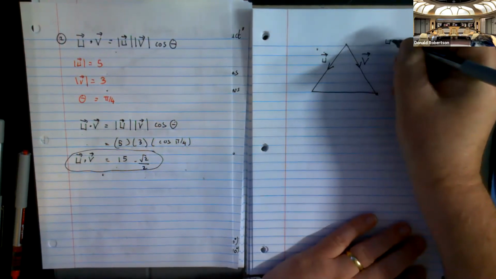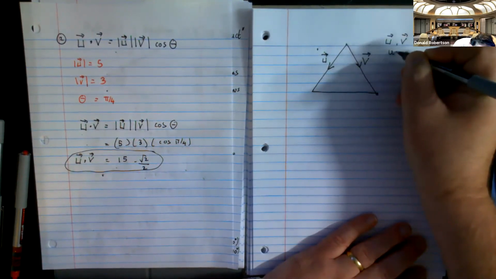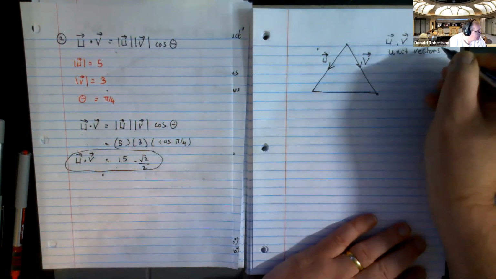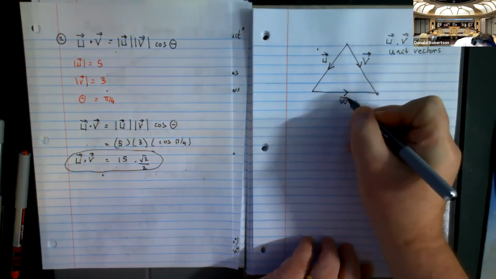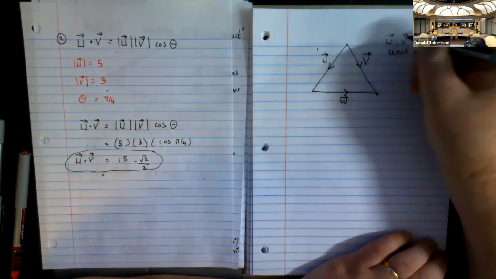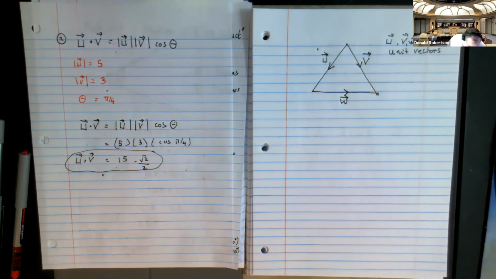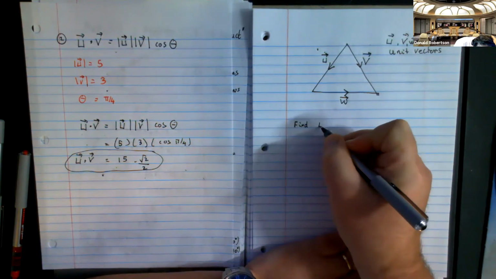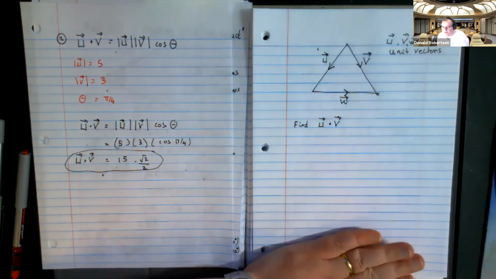We are told that U and V are unit vectors. We're also told this guy here, which I'm not going to use right now, is W. And it's also a unit vector. And here's your question. Find the dot product U dot V.